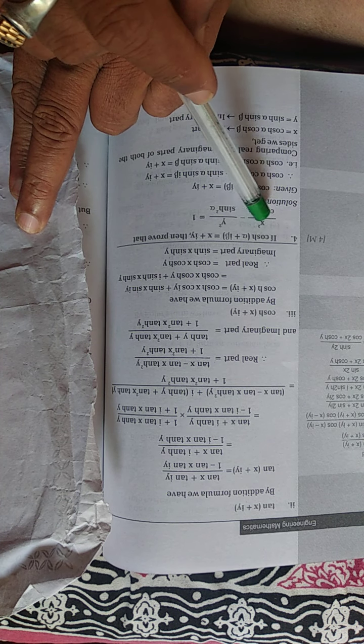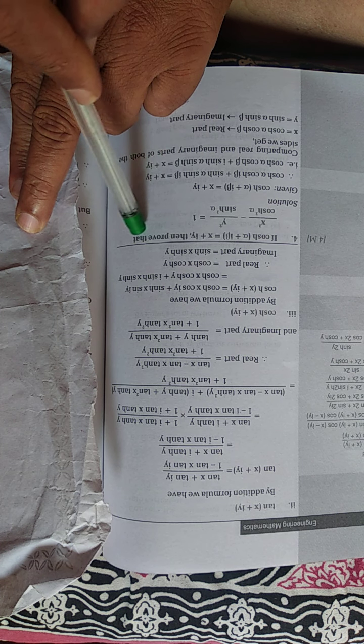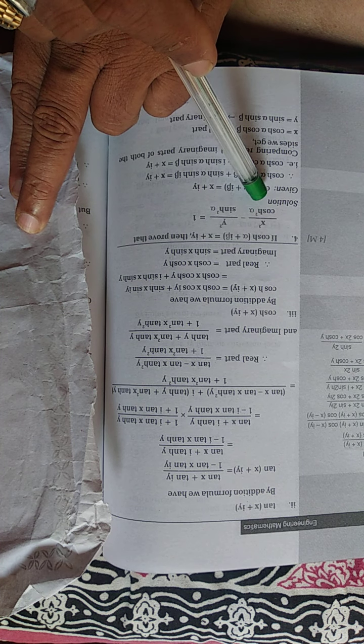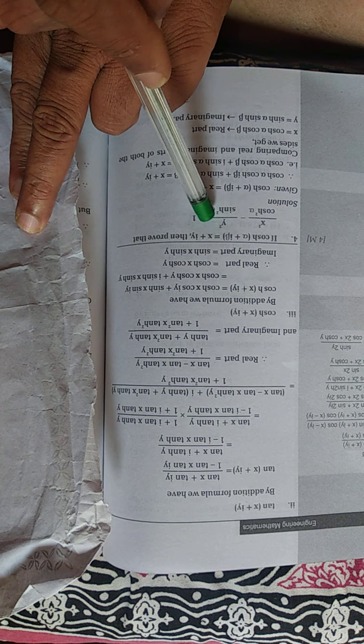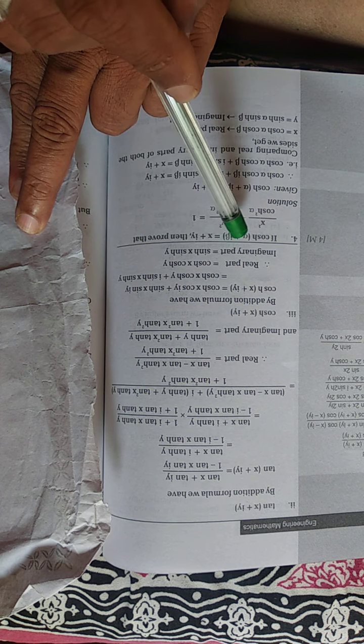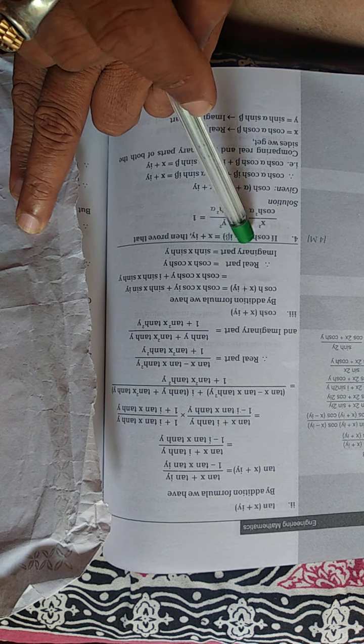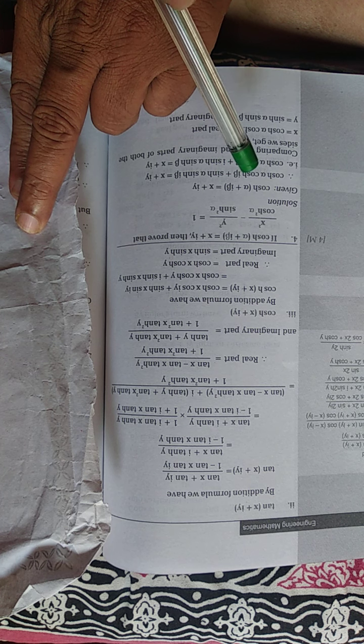The next type of examples are, if cos hyperbolic alpha plus i beta is equal to x plus iy, then show that x square by cos hyperbolic square alpha minus y square by sin hyperbolic square alpha is equal to 1. Again the same thing, you just simplify this by using the addition formula in hyperbolic functions.